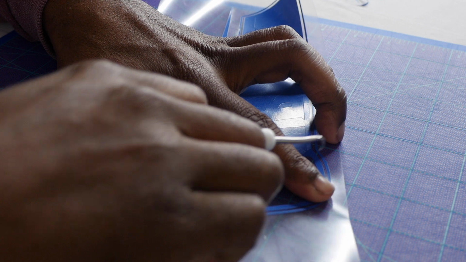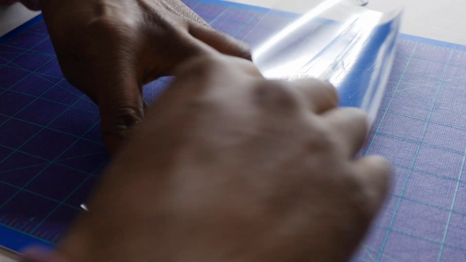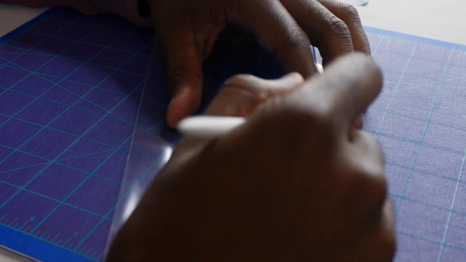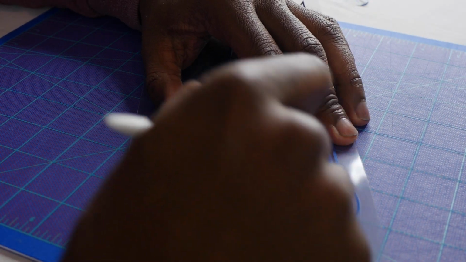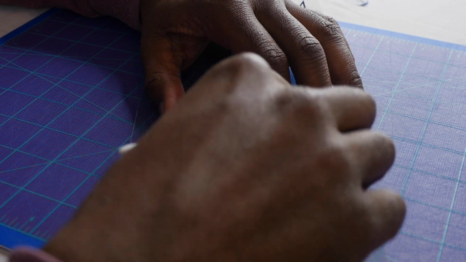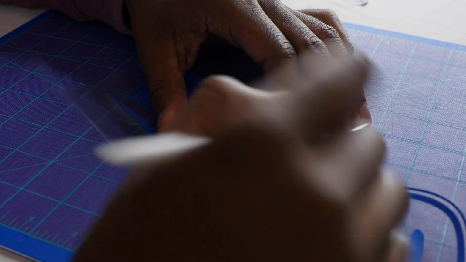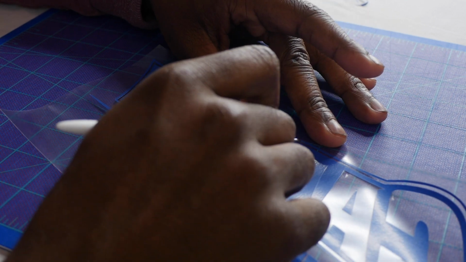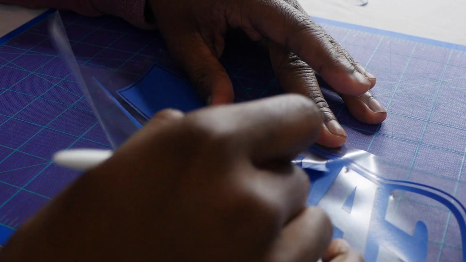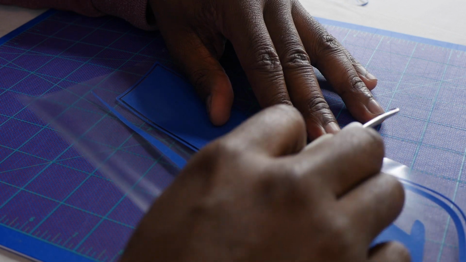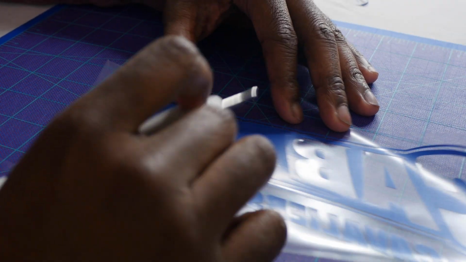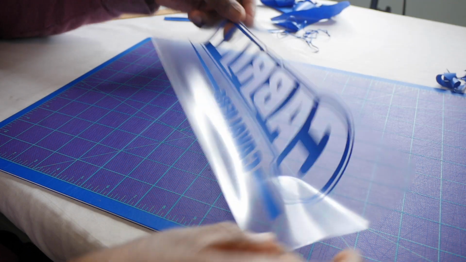Even though it looks like you might need it, refer to your art on the computer if you are not sure. That's the rule of thumb. But I know what I'm doing, I've done this for quite some time. So I'm just going to weed this out and get right back to you guys and show you what it looks like after it is all weeded, and we can warm up our heat press.